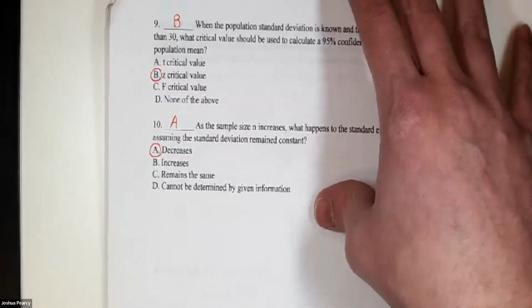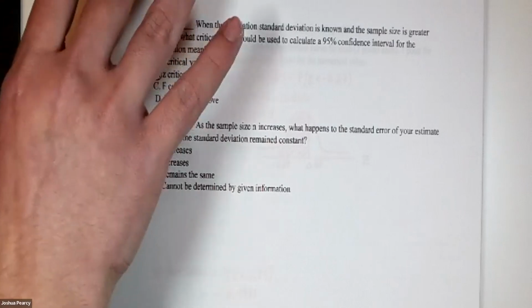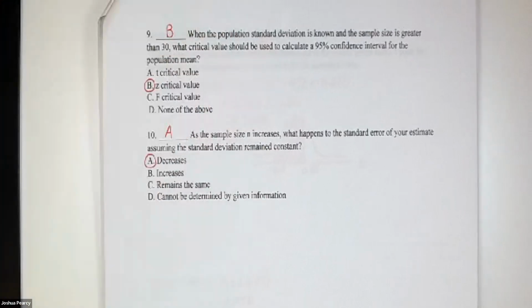Second page, when the population standard deviation is known and the sample size is greater than 30, which critical value should be used to calculate a 95% confidence interval for the population mean? I think on form B, it says less than 30. If you have the blue one, it doesn't matter either way, because if you know the population standard deviation, you still need to use a critical Z value to calculate the confidence interval.